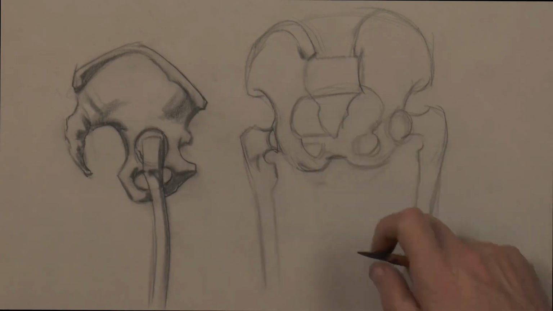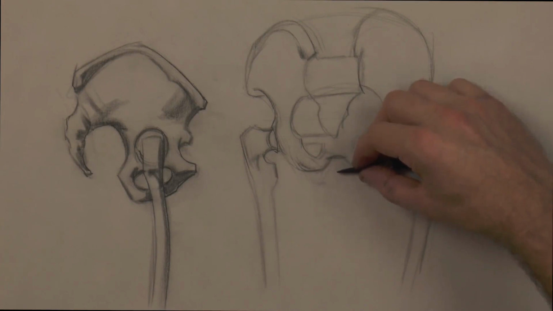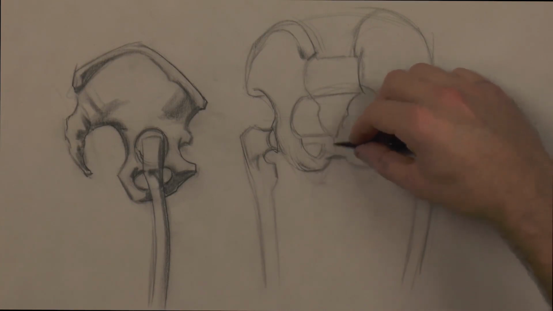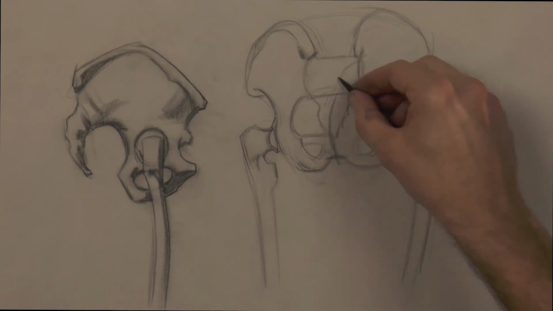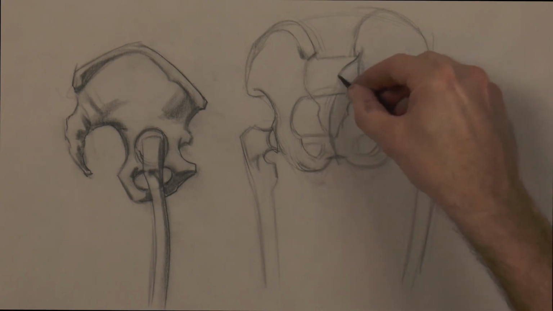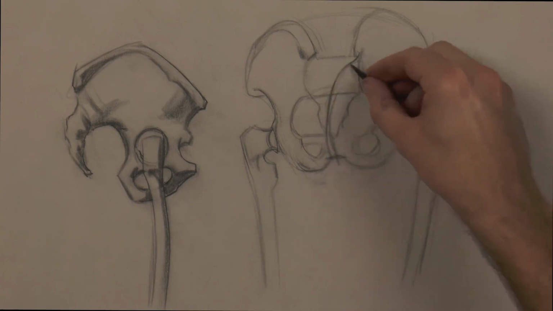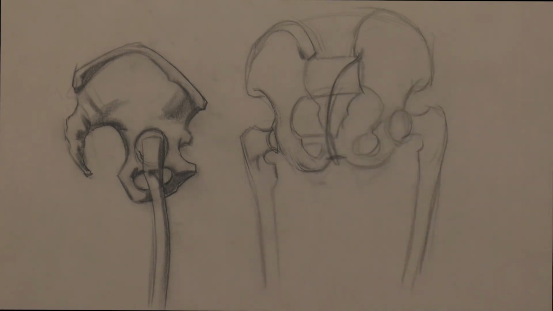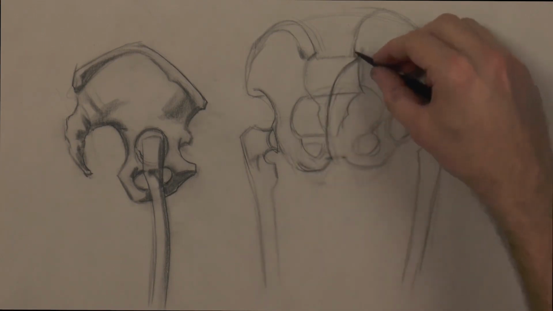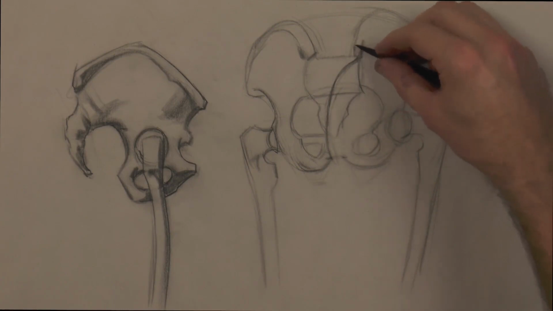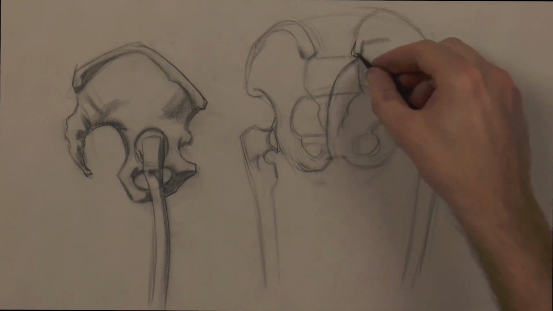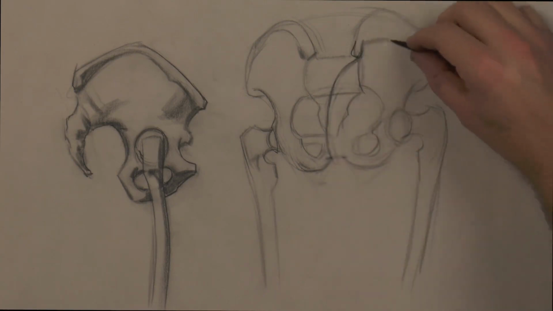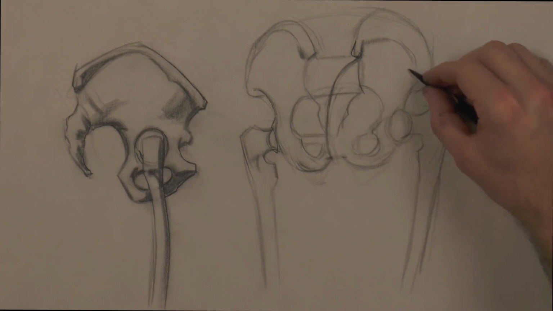So then, for instance, we're going to have these large muscles coming in here, like the gluteus maximus. Coming in and attaching to that posterior superior iliac spine. That's what this big bony notch is for, that big, strong gluteal muscle to attach to.